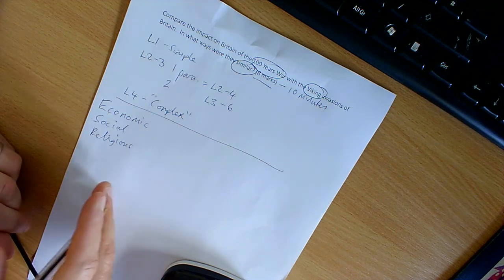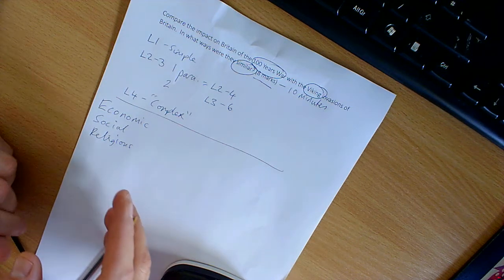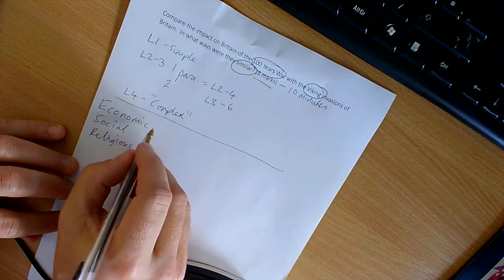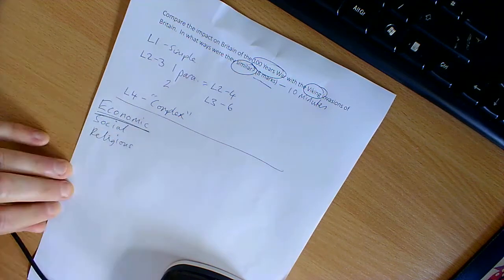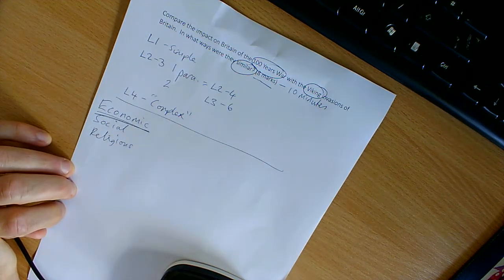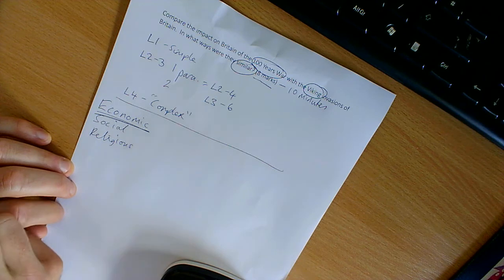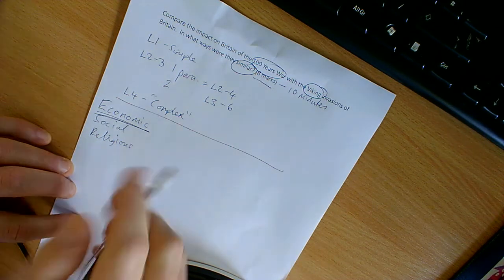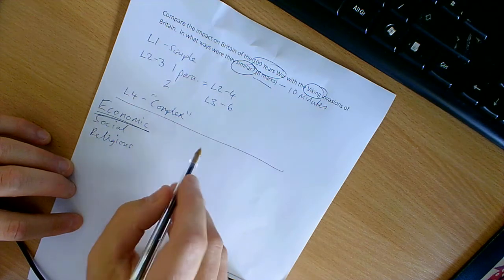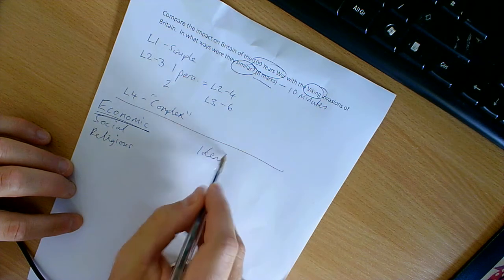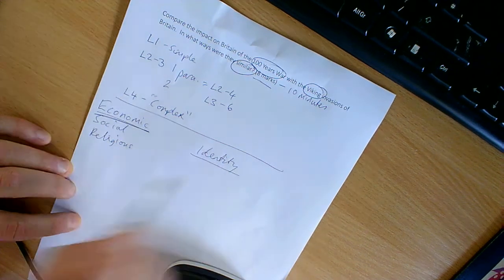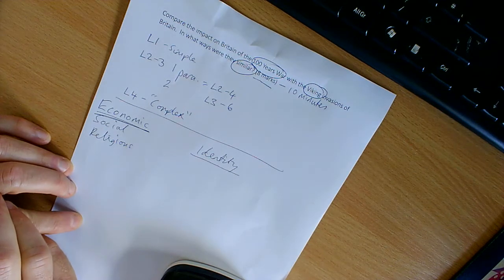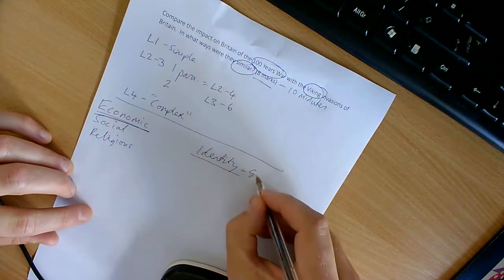In this case, I think I want to talk about the fact that there was an economic impact on England from the 100 Years' War and the Viking invasions, and I think I can find a comparison there. But the other one I'd like to talk about is identity, and that is crucial to the whole course, how the notion of English identity changes.